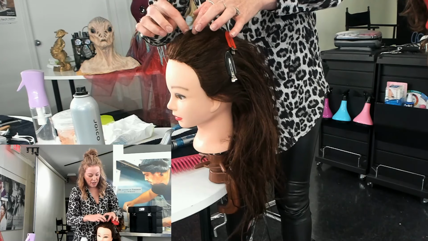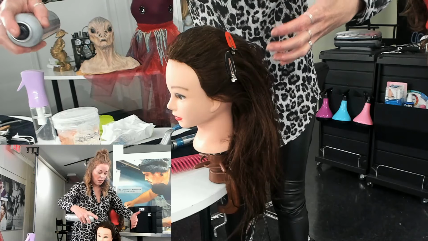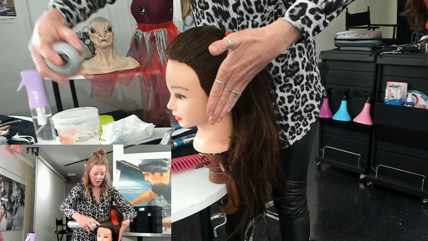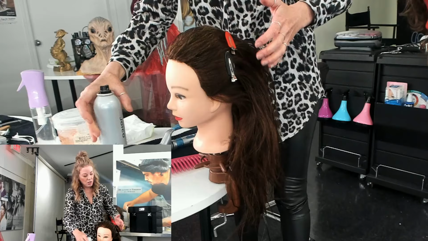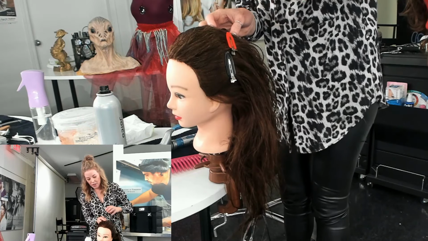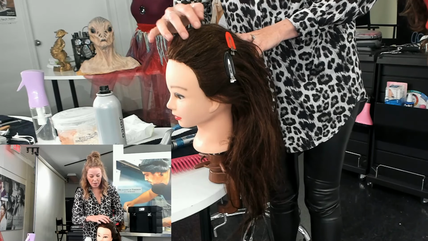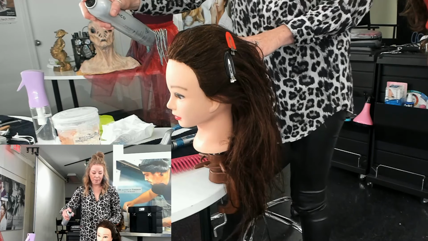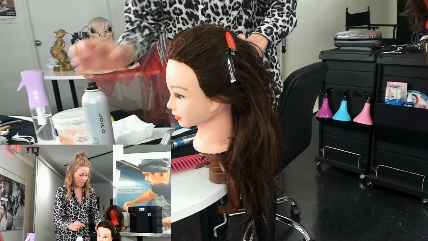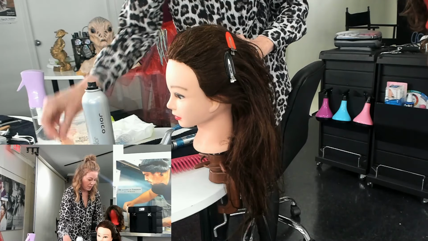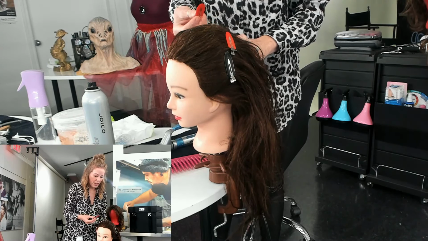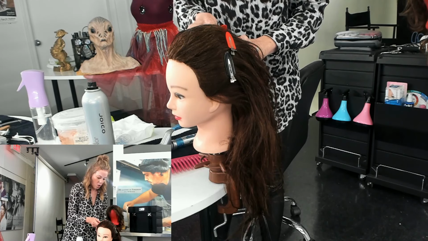And you also want, again, your extra hold, gel and hairspray. And again, you're going to do that on the other side, giving it a bit more texture at the top. Putting these clips in again just to hold it.